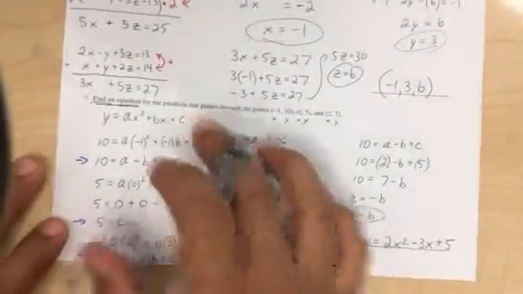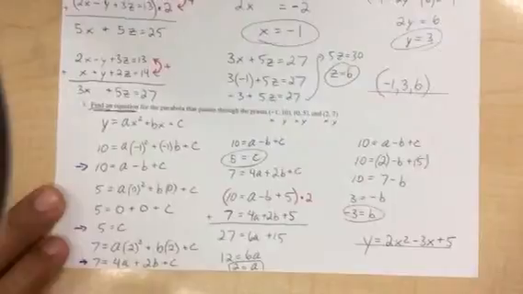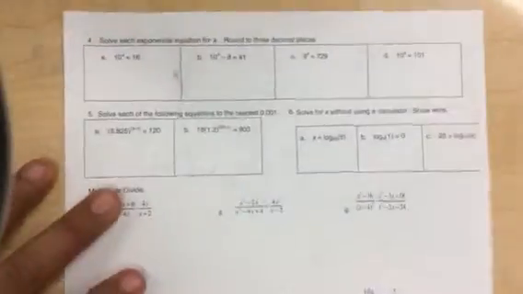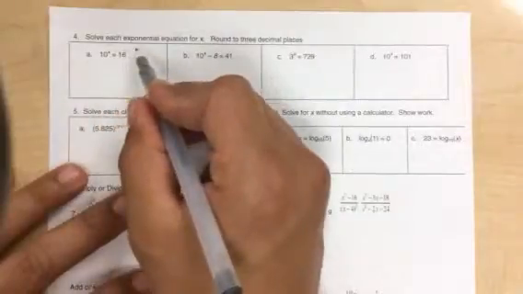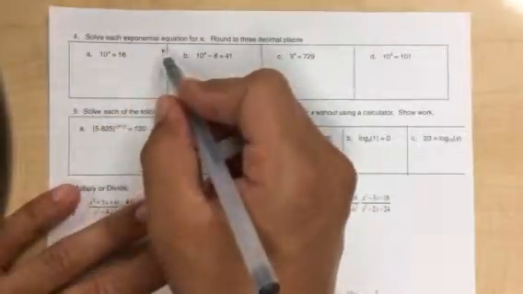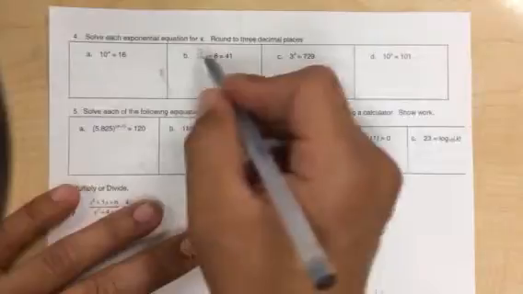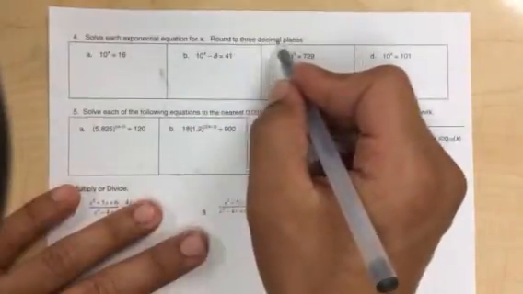So here it is, one more look if you guys need it. Let's move on to number 4. So number 4, you guys have exponential equations, and they want you to solve for x, and they want you to round to 3 decimal places.